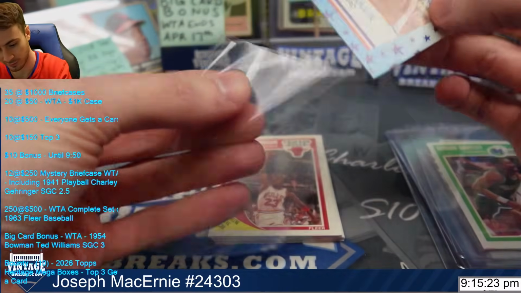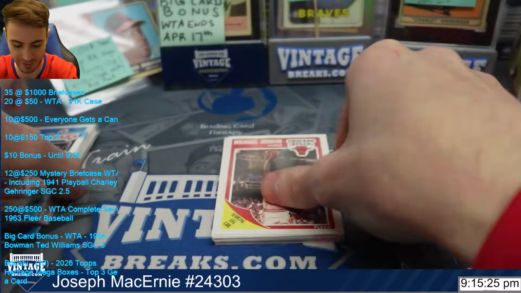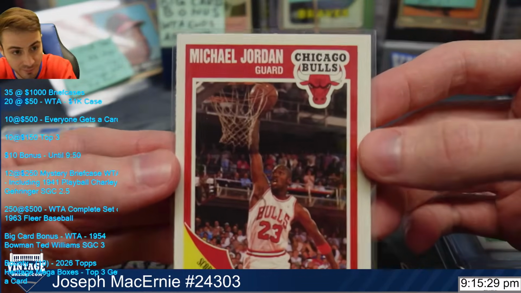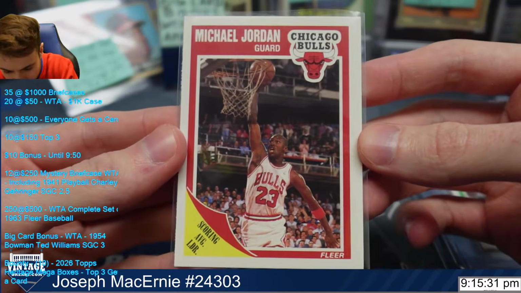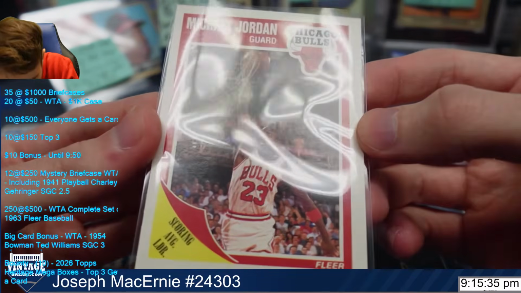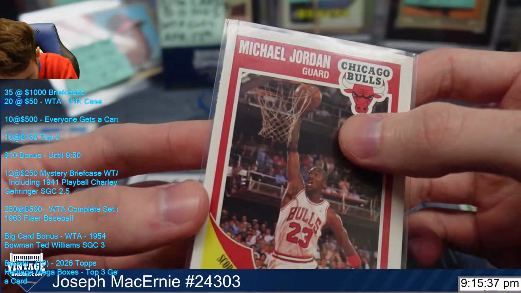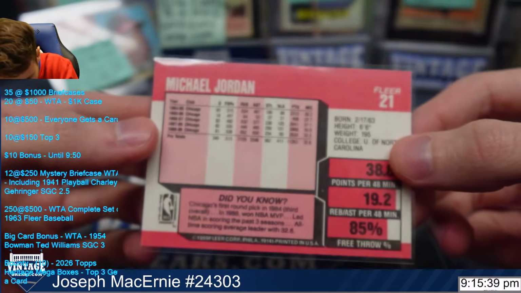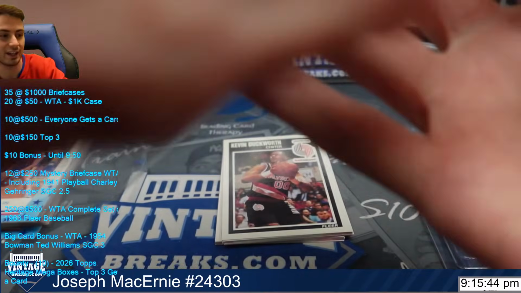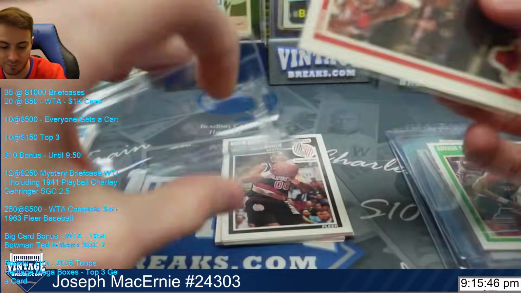Chris Mullin sticker. And there we go. There's a nice one. Michael Jordan on the base. Very nice Jordan. I see centering looks a little bit off left to right there. But edges, corners look pretty nice. Yeah, I always like to see an 89 Jordan base come out of here.